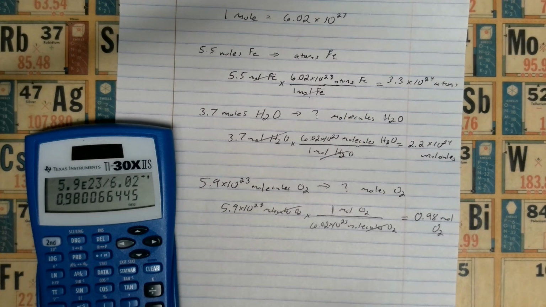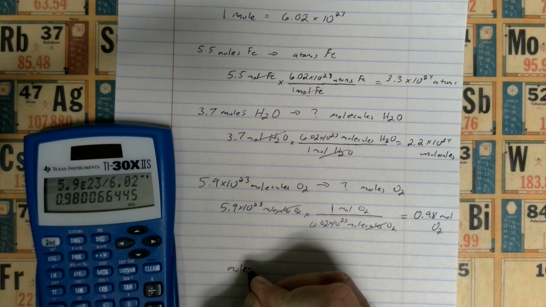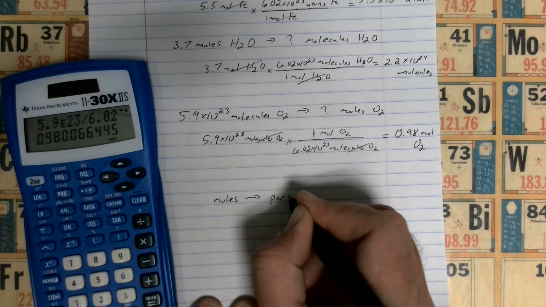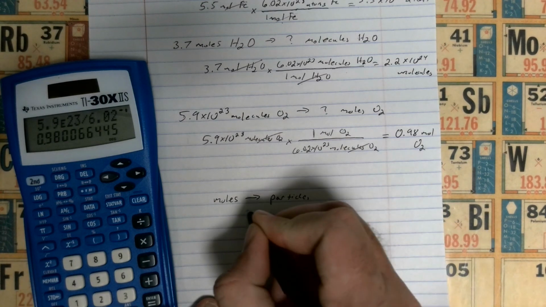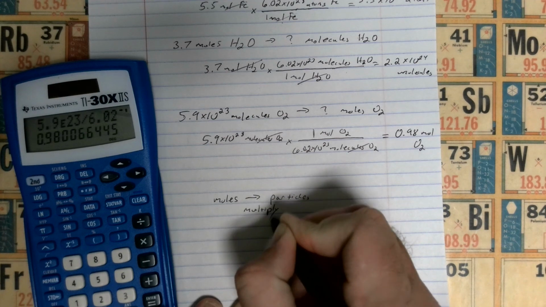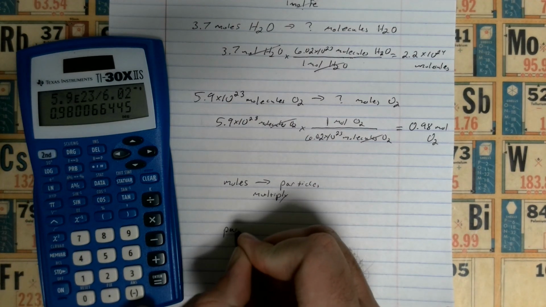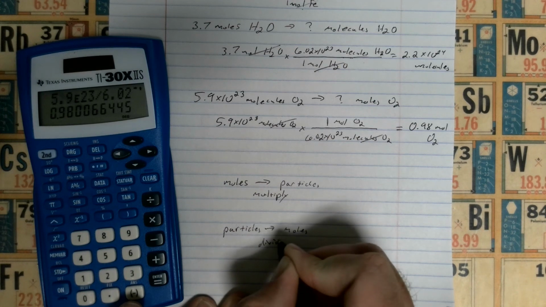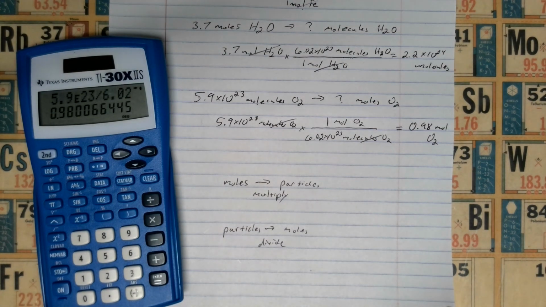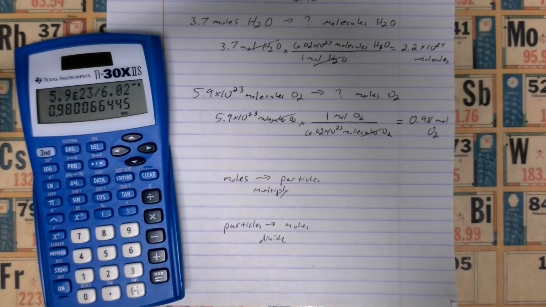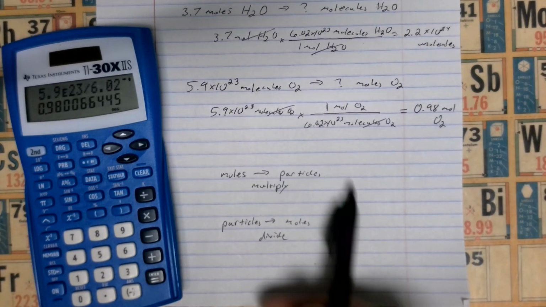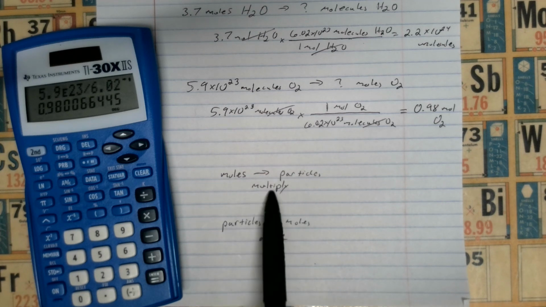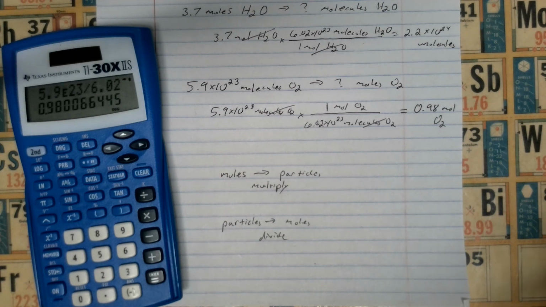All right, so to wrap it up, if you're given moles and you're going to particles, you will multiply by Avogadro's number. If you're given particles and you're going to moles, you'll divide by Avogadro's number. Okay? So that's kind of like the shortcut way of doing it, but I still want you to do it like this as far as setting up your work. But just know that this will always be true: moles to particles you're going to multiply, particles to moles you're going to divide. And Avogadro's number is your conversion factor.